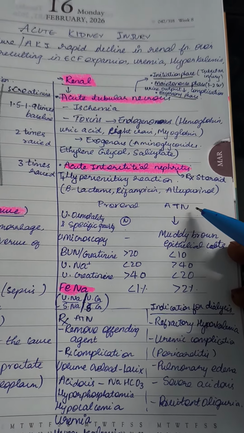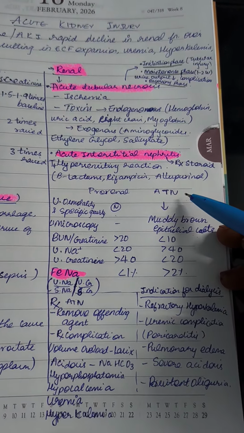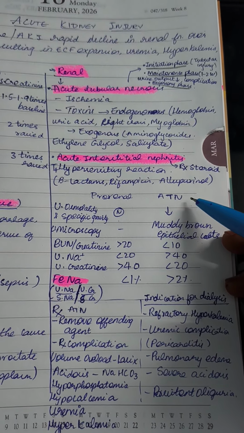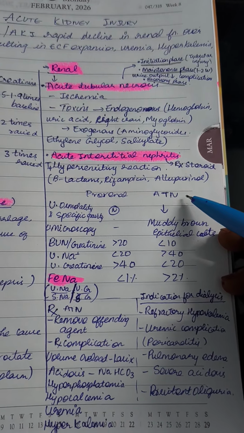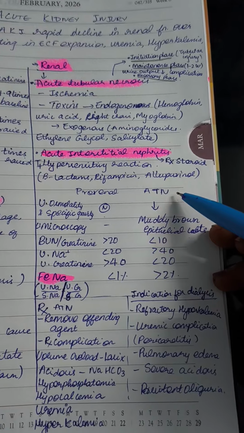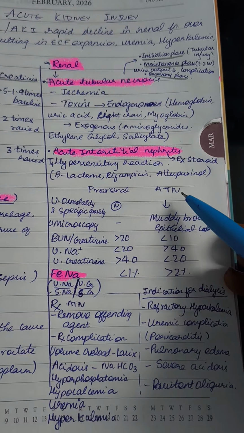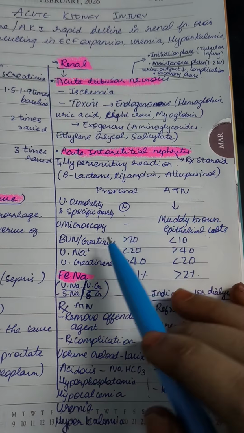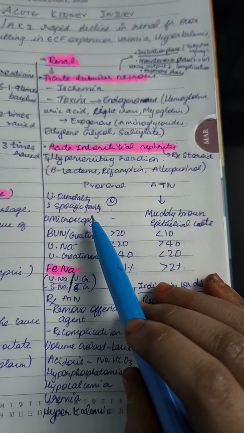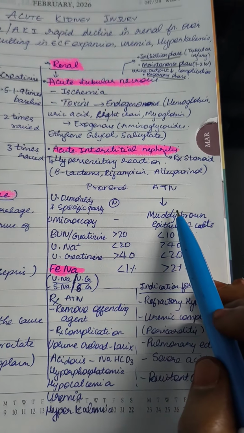Acute interstitial nephritis is a T-cell mediated hypersensitivity reaction to drugs like beta-lactams, rifampicin, and allopurinol. The patient can have skin rashes, and in the kidney we can see eosinophils, and the treatment is steroids. Pre-renal and acute tubular necrosis, we can differentiate by osmolarity. Urinary osmolarity is normal in pre-renal, whereas decreased in ATN.